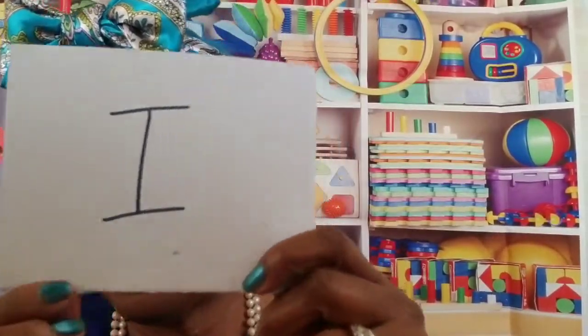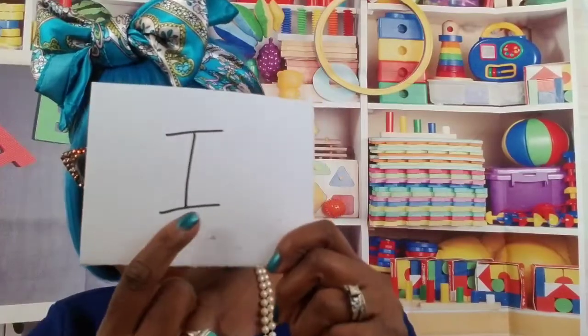Today, we're going to talk about a letter in the alphabet. We're going to talk about the letter I. Yes, I. Can you write the letter I? Well, let's write it together.